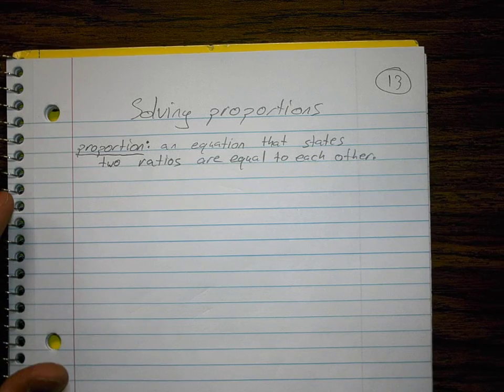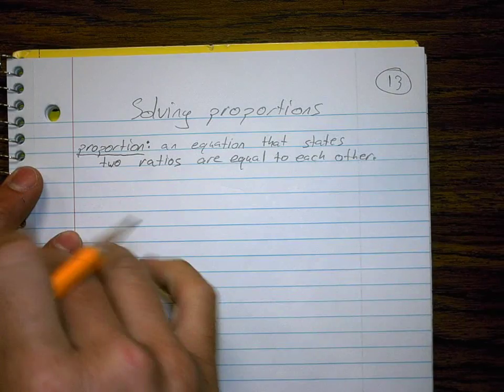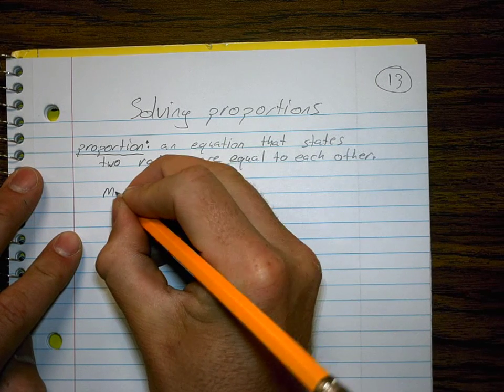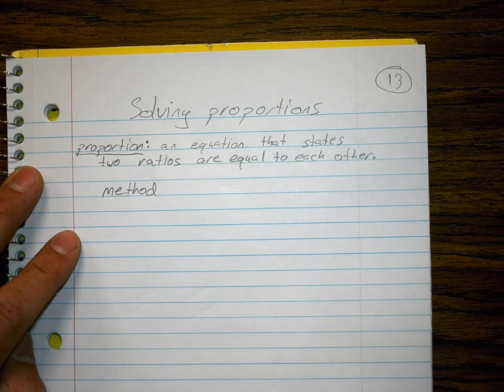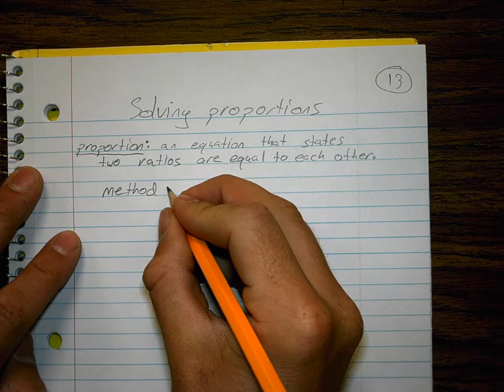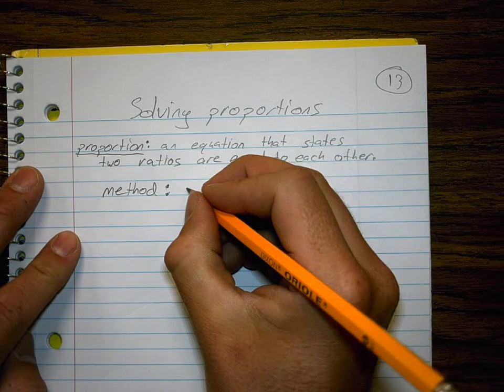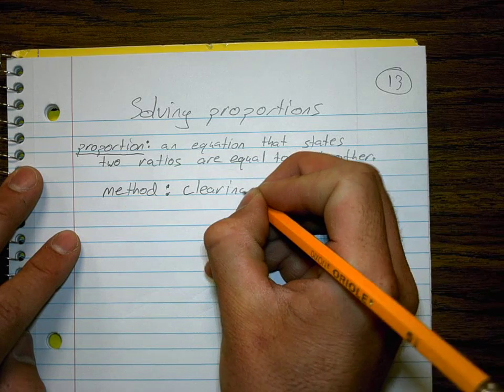There are a couple methods to solving proportions. We're going to go over one of them today, and we're going to leave space, and come back and go over a different one later. So leave some room below method because we're going to fill that in later. The first method we're going to go over is clearing fractions.